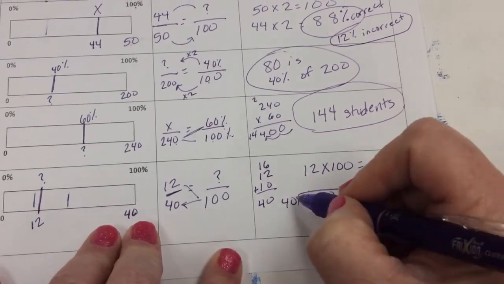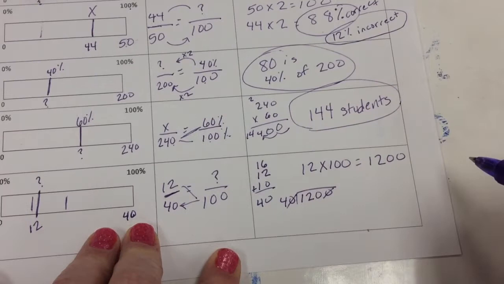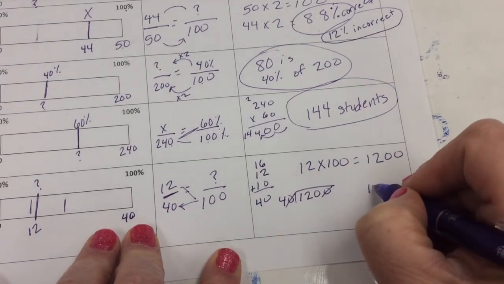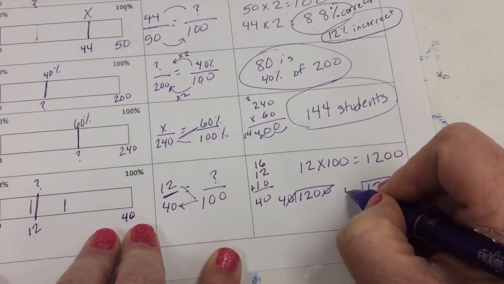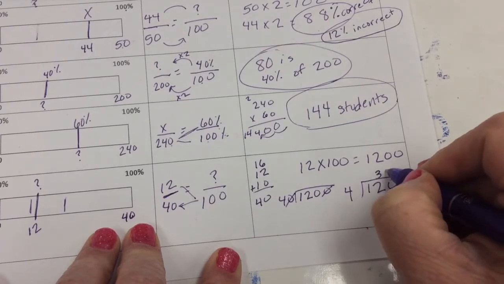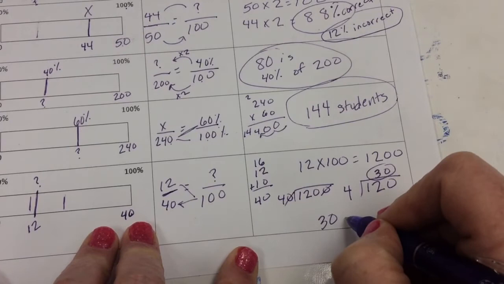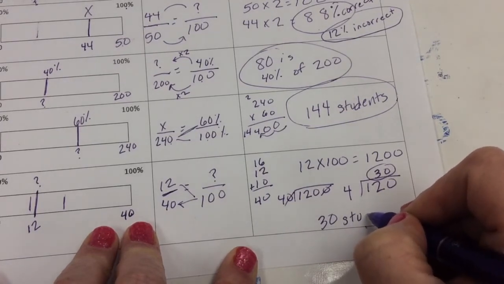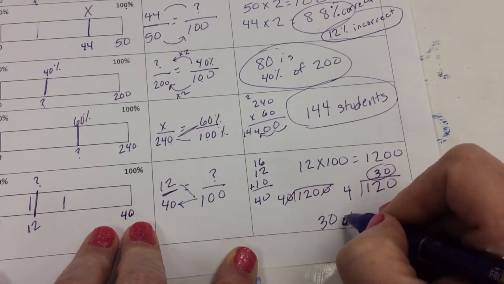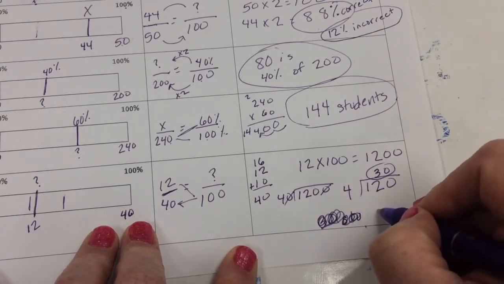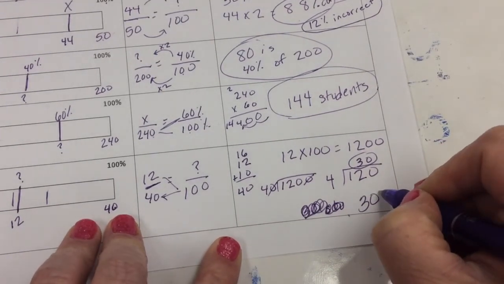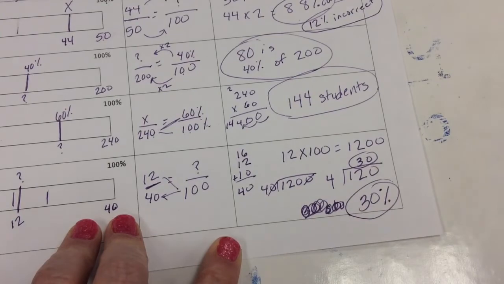So you know what I'm going to do? I'm going to mark that out. That's like dividing them both by 10. So what I have is 120 divided by 4. 4 times 30 is 120. So it's 30 students. 7th grade students, actually. Nope, actually it was 30%. Sorry. The question said what percent? So 30%. Okay.